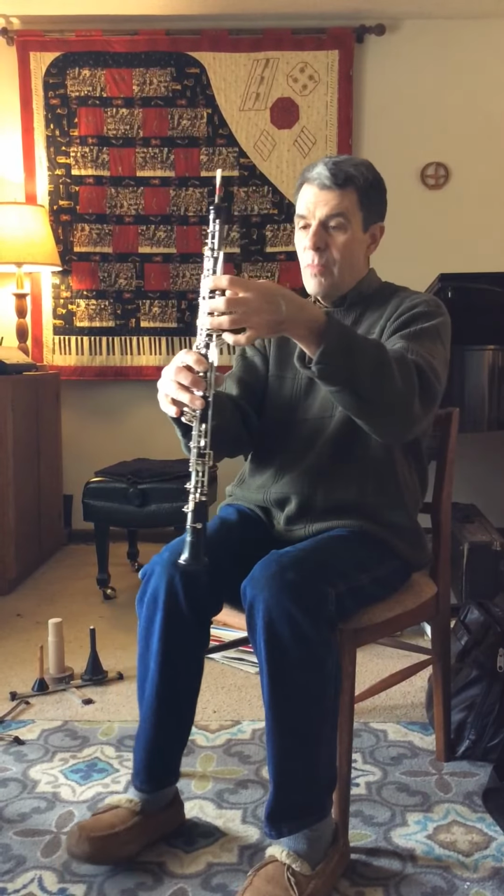We're going to put this back down, and at the same time, push the thumb key. I'm going to do this in profile, maybe you'll see it better. And if I sit this way, okay, that's octave key number 2.